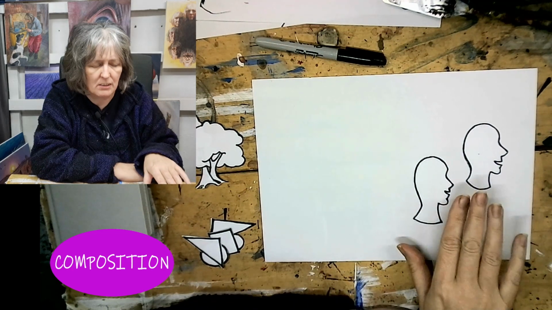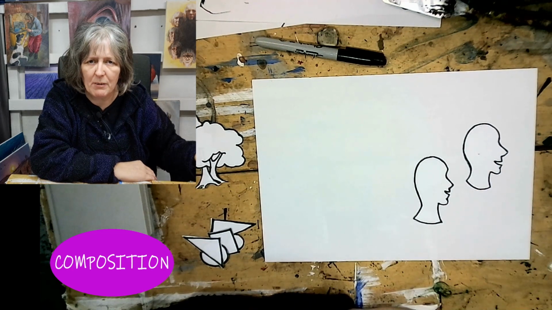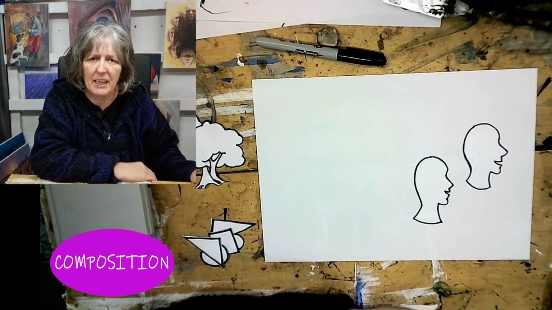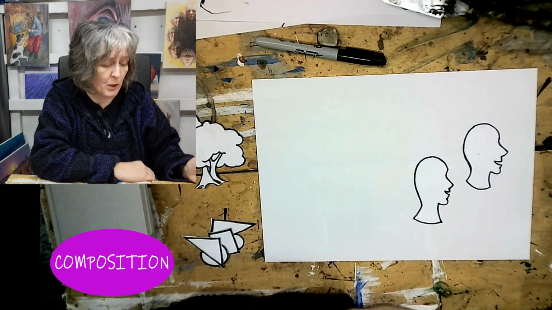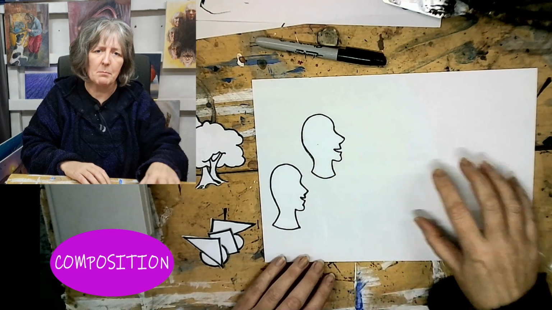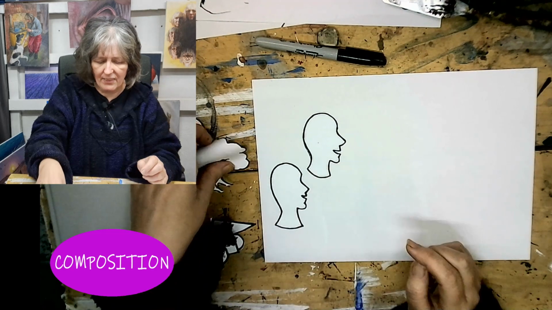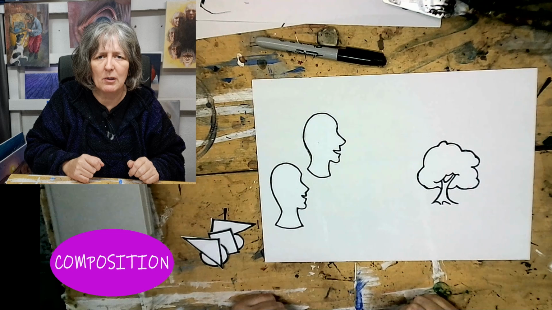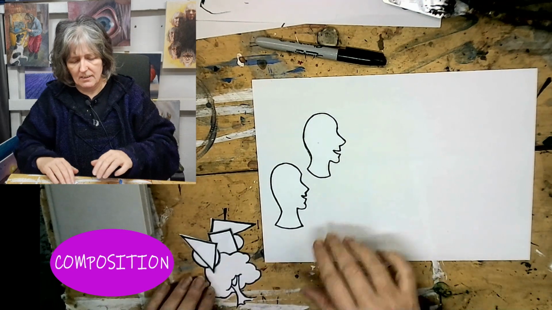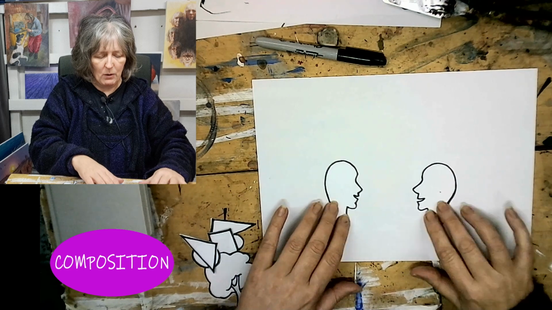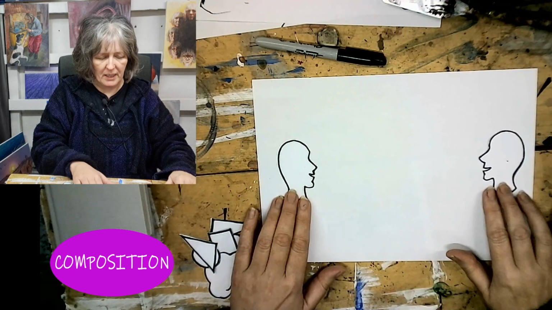Now, if you start playing with things that are away from your painting, what you're doing is you're taking your viewer's eye off the painting. If that's what you want to do, that's brilliant. But if you have them here, it brings them into the painting, and then you may want to have an element there that they're both looking at. So storytelling is about what are the elements doing.